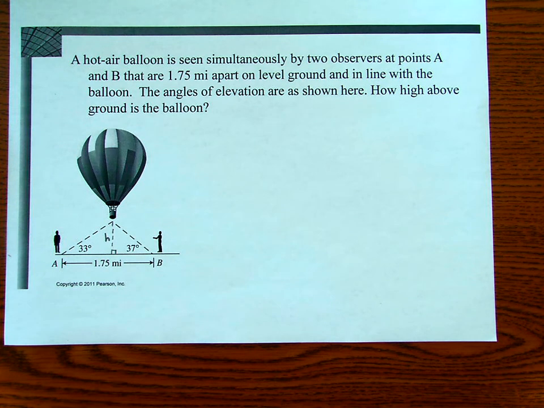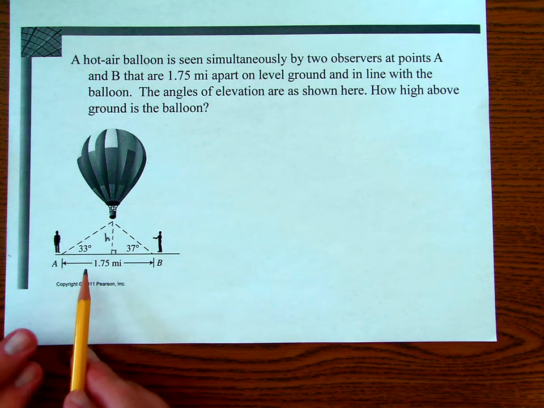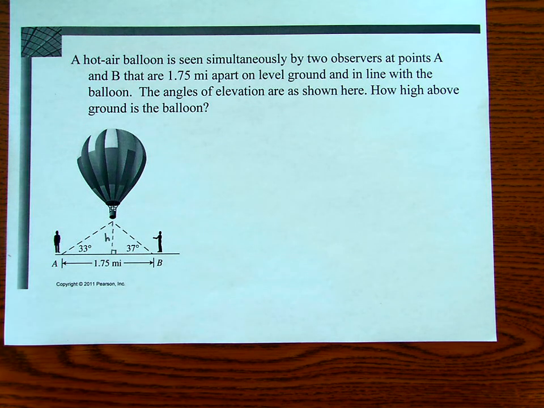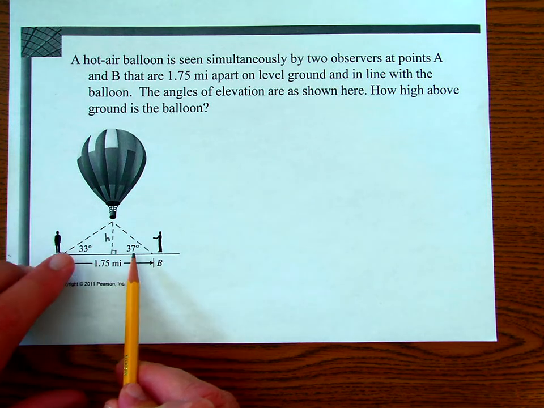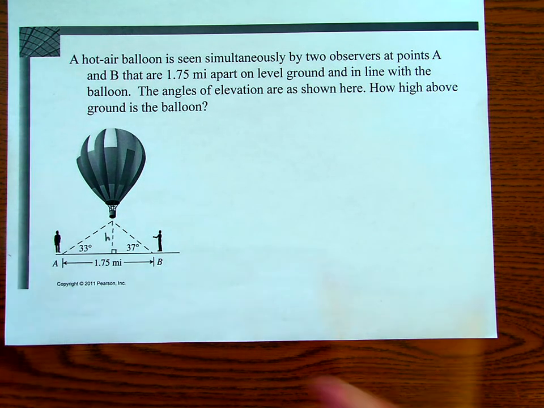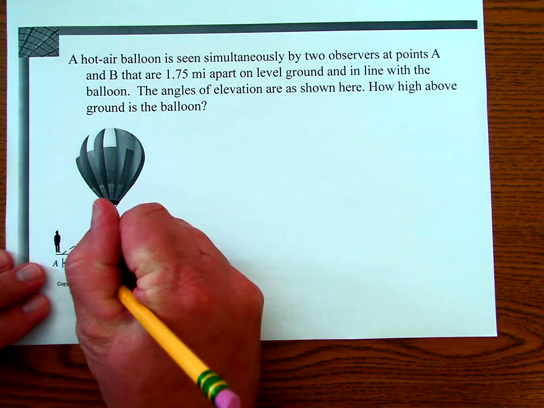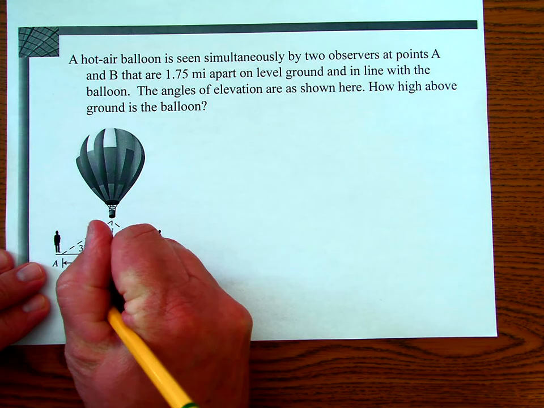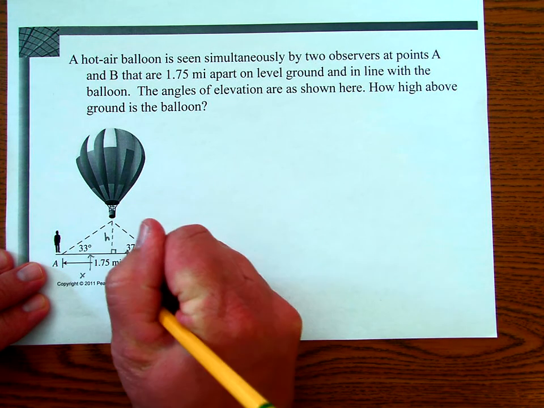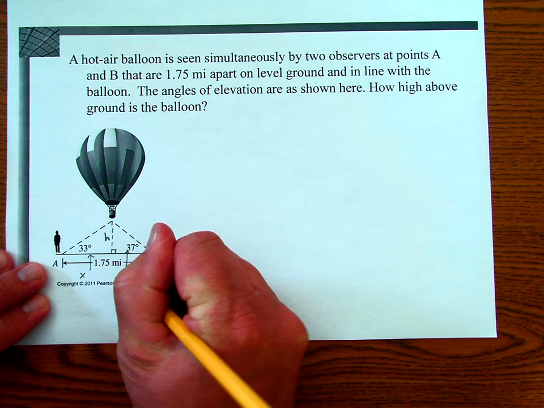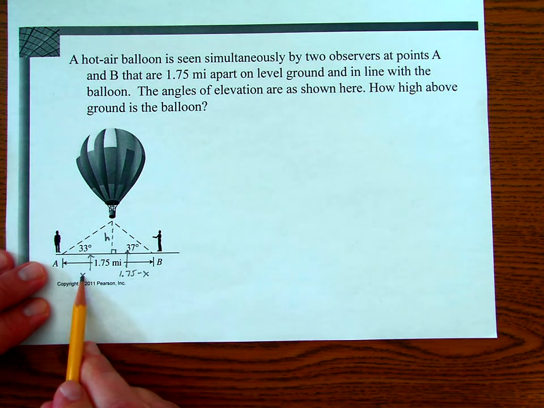All right, next move is we need to break this 1.75 miles up. If both those angles were exactly the same, we'd have a symmetry thing going on, and we could break that 1.75 exactly in half. They're different, so we don't have that luxury. So I'm going to call the left part x. That makes the right part 1.75 minus x, because whatever this is, they have to add up to a total of 1.75.